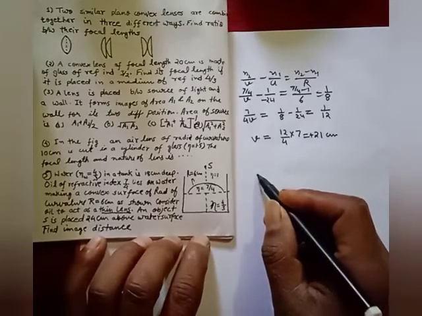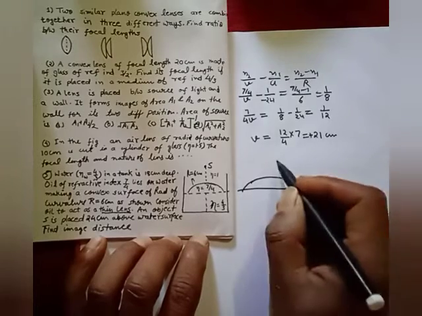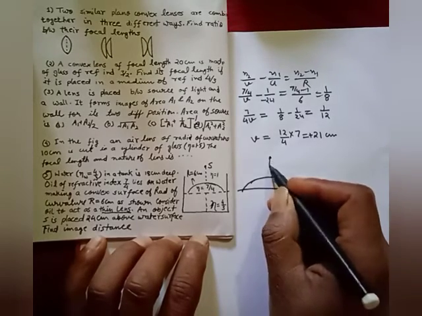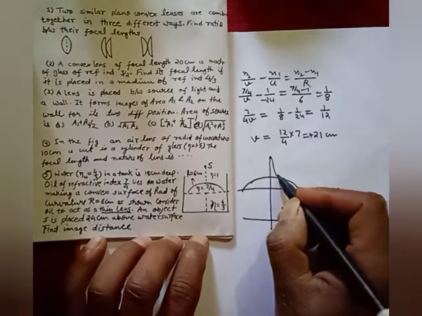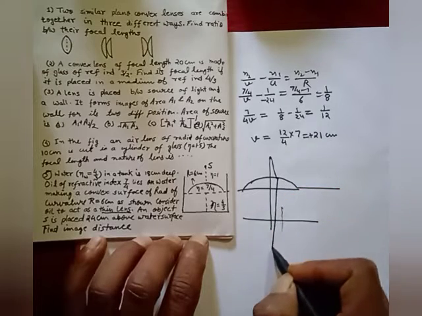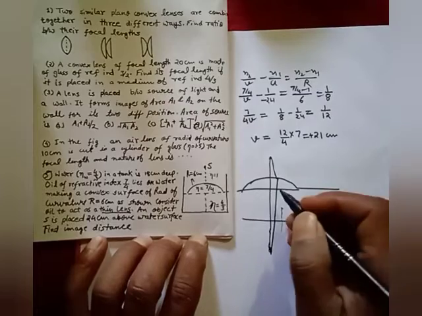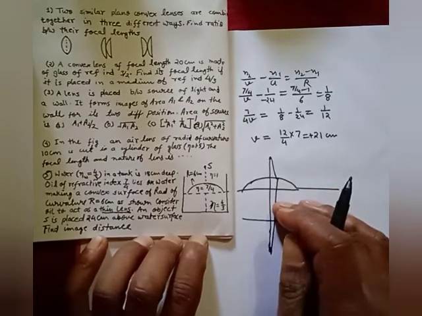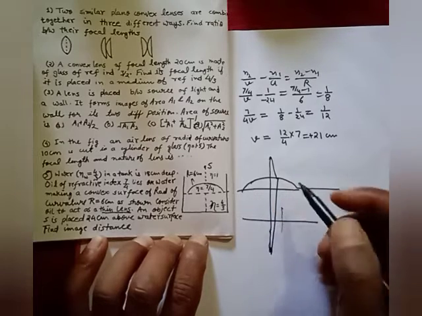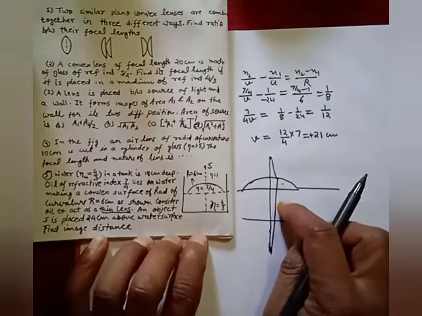All right, so now the situation is something like this. Here is the object. Let us suppose, this is how the ray would go if there would be no medium other than this. But it is also there.